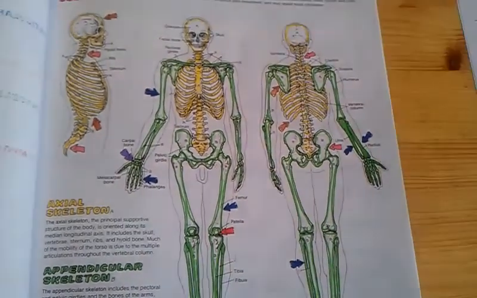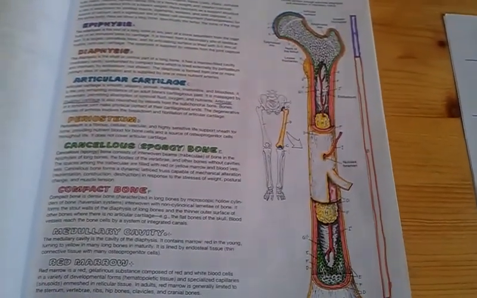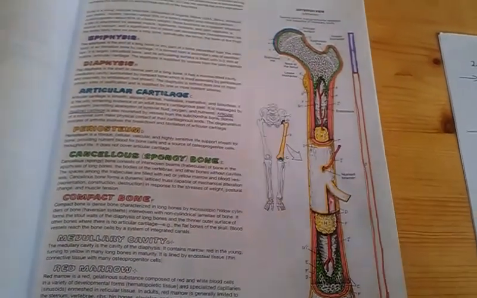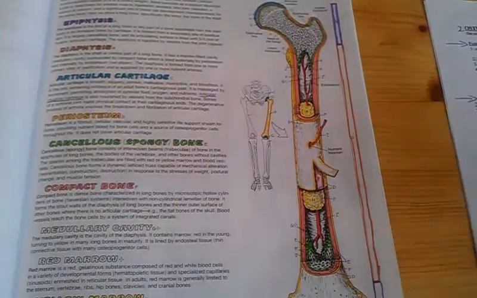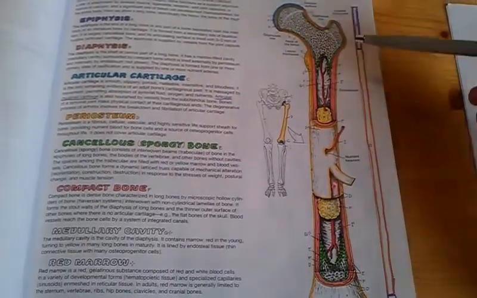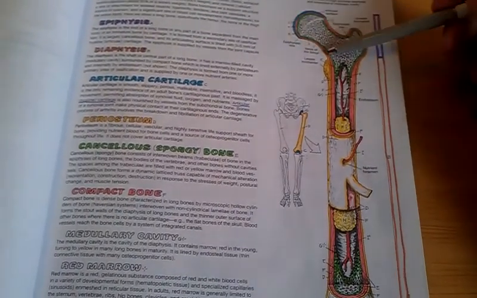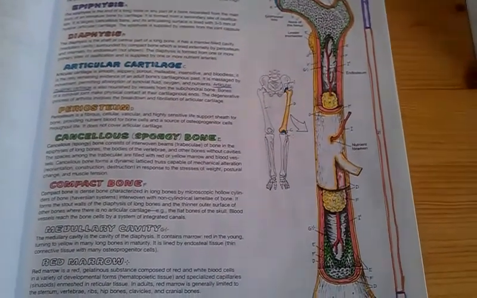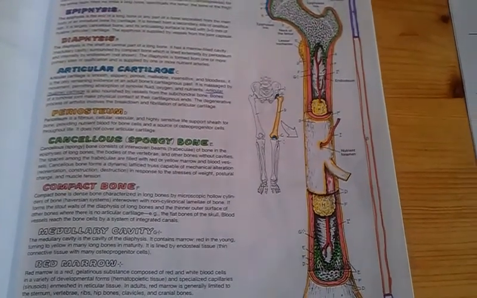And now for the composition of bone. Each bone is composed of bony tissue covered with periosteum and contains bone marrow on the inside. You have 2 kinds of bony tissue. You have compact bone and spongy bone, and the spongy bone is always covered by a compact bone. The spongy bone is a meshwork of trabeculae with intercommunicating spaces filled with bone marrow.